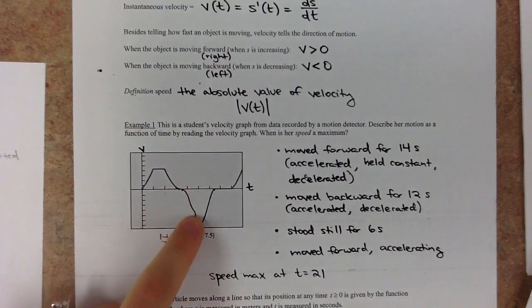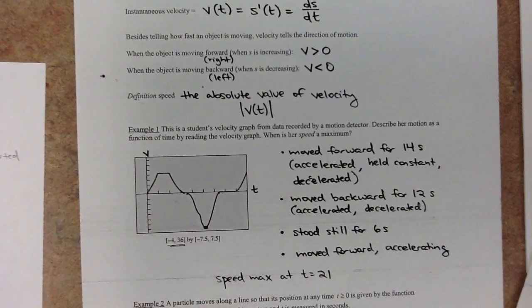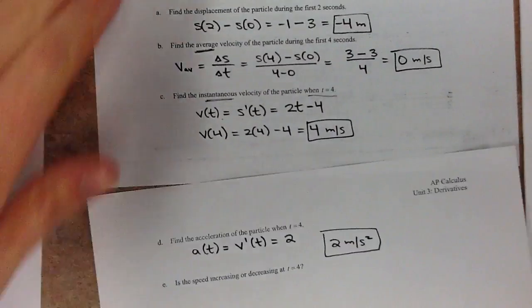And that's because my velocity is negative and my acceleration is negative. So when my velocity is negative, that means I'm going backward. When my acceleration is negative, that means my velocity is decreasing. So if my velocity is negative and decreasing, it's going from like -2 to -4 to -6 or whatever. That means it's actually speeding up if you look at the absolute value. So that's the note that we're going to make here.